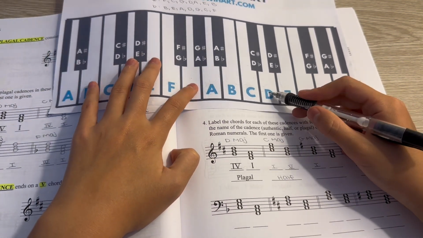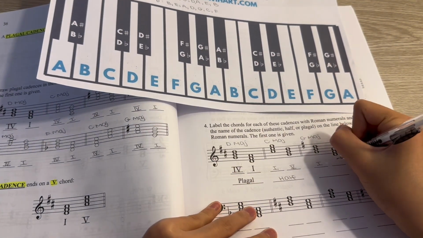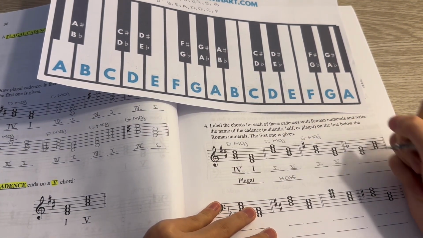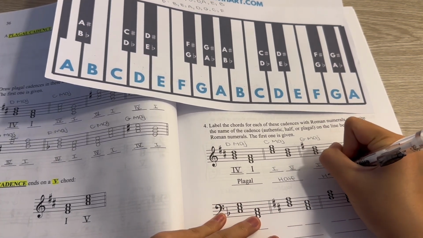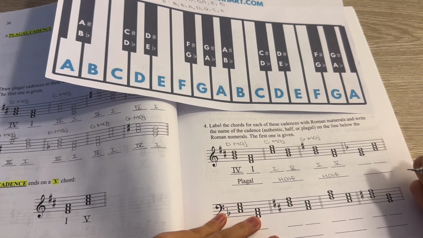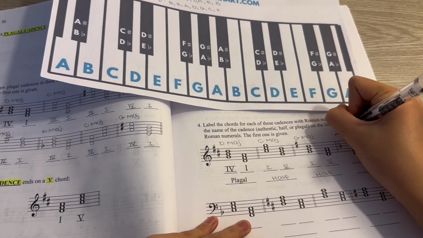So from G to D, we count 1, 2, 3, 4, 5. It's also a 5, which is the same as this one. So it's a half cadence, right? It's pretty simple. Okay, now let's do the next one in F major.